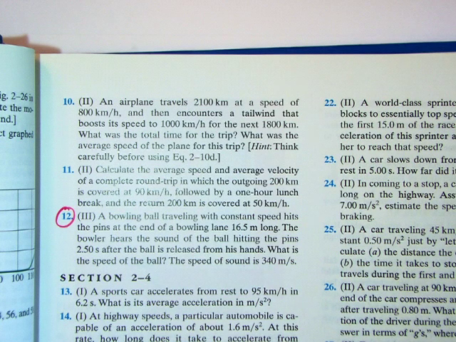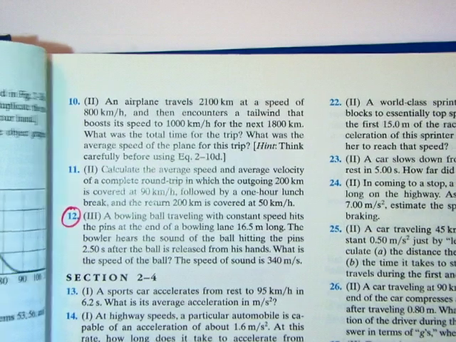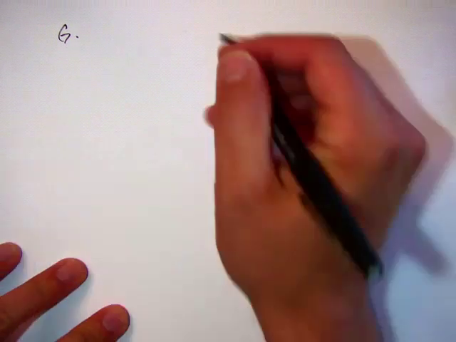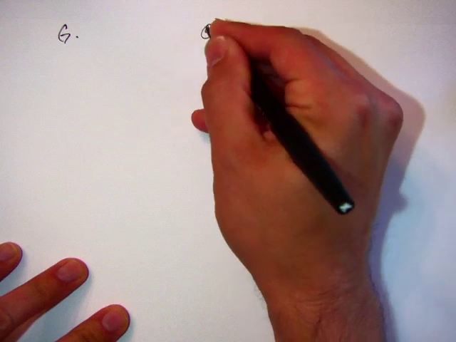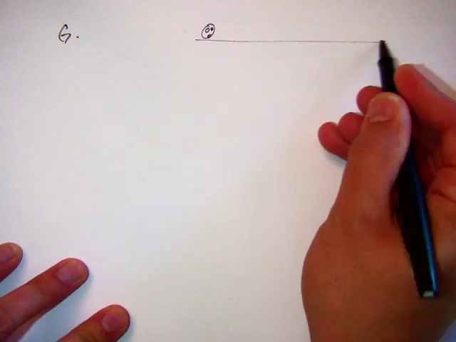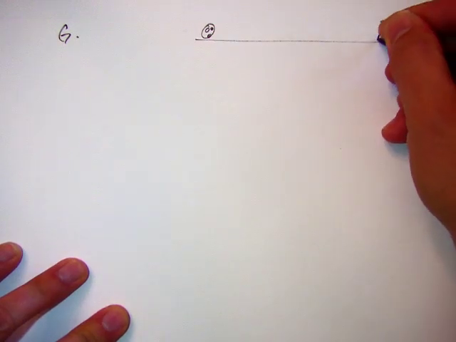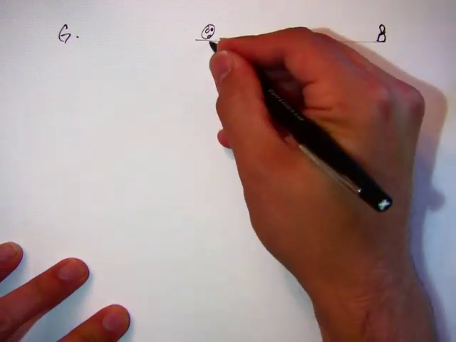So first thing we're going to do when we solve these problems is gather my information and draw a picture. So I'm going to start with my G. What are my givens in this case? Let me zoom out a little bit. Okay, so my given information is that I have a bowling ball traveling down the lane, so I'm going to draw a picture. Very, very important step is to draw a picture that gives you a visual representation of what's going on in the problem.